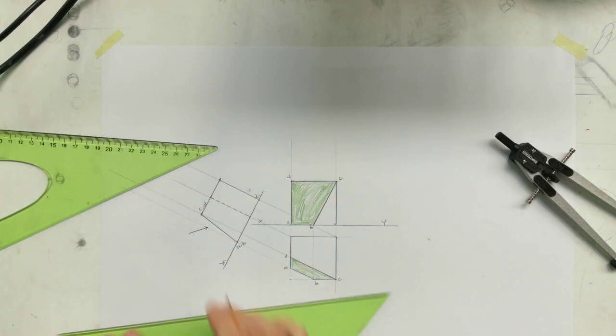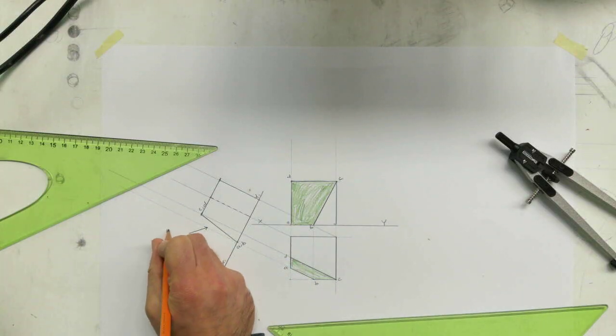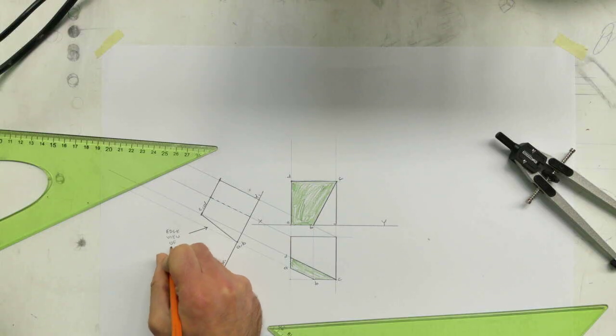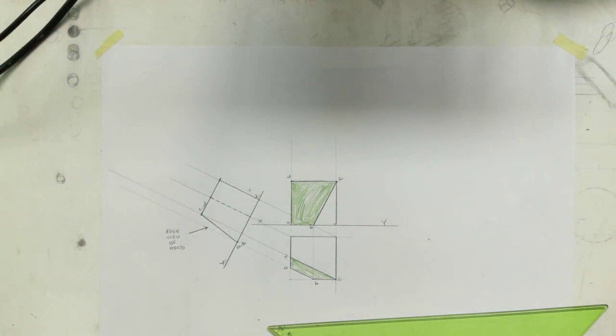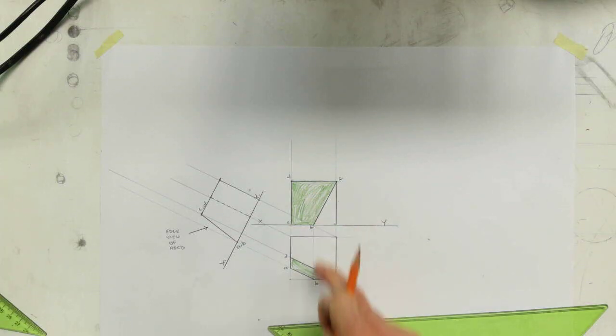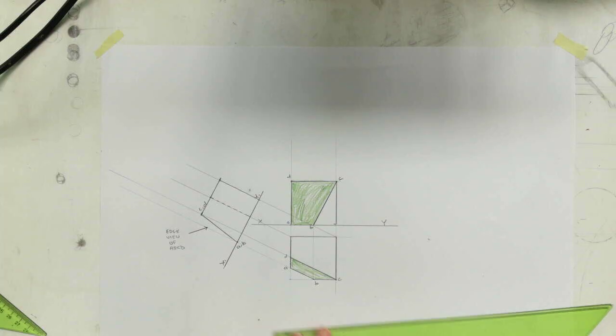So what I have here is an edge view of ABCD. Now, even though the question didn't ask it, we looked in class at getting the true shape of it, because we know at the moment neither of those two views is a true shape of surface ABCD.